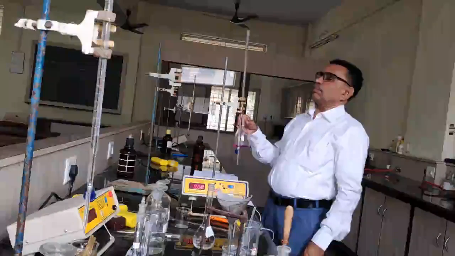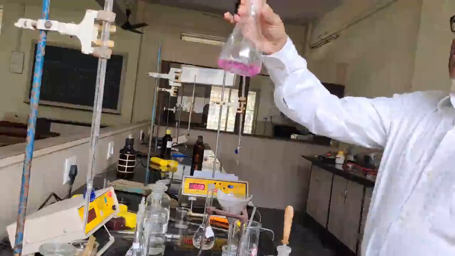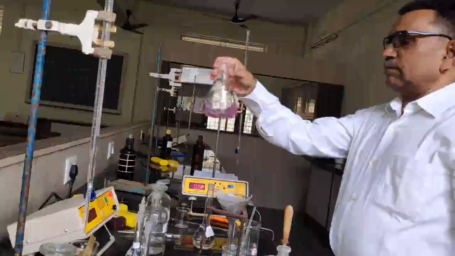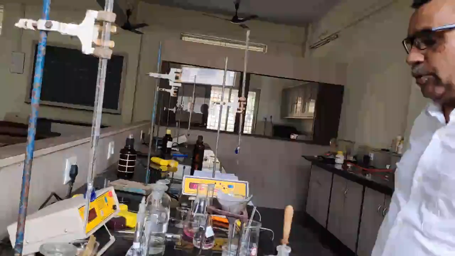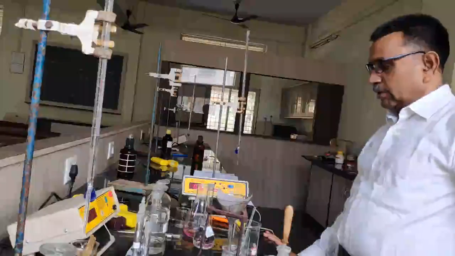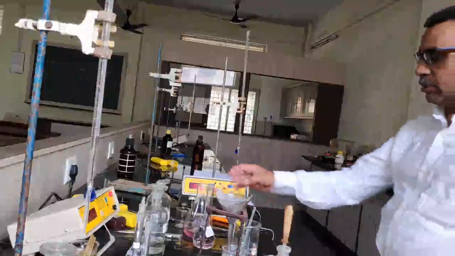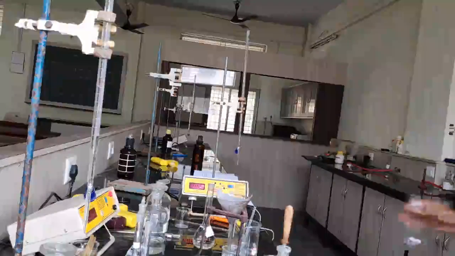The burette reading is 10.5 ml. So for 10 ml of the succinic acid, we require 10.5 ml. With this burette reading, we can determine the normality of the sodium hydroxide solution. So the standardization part is completed here.